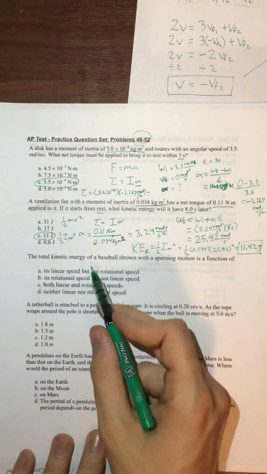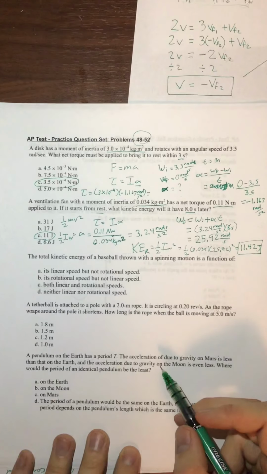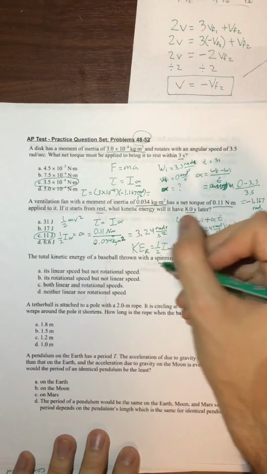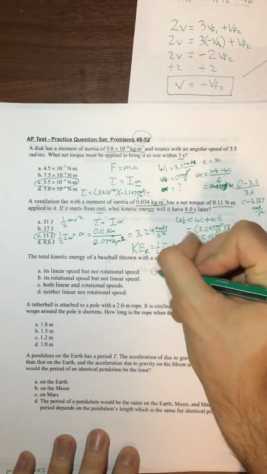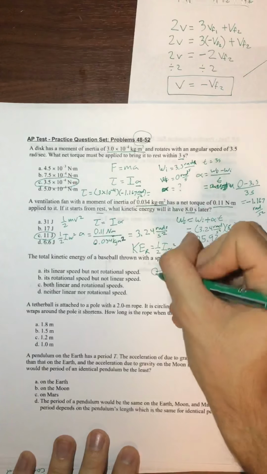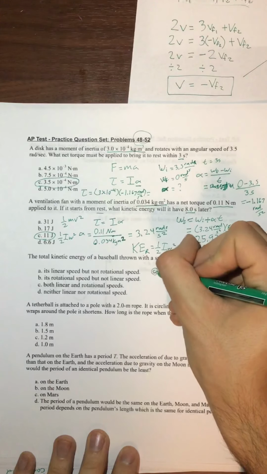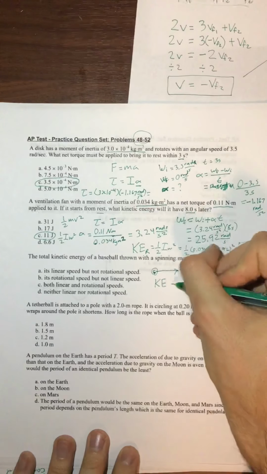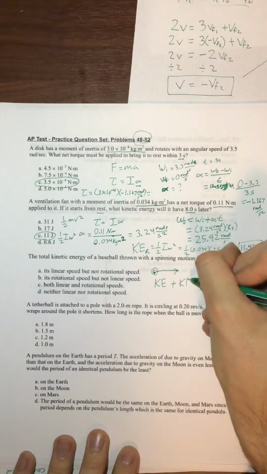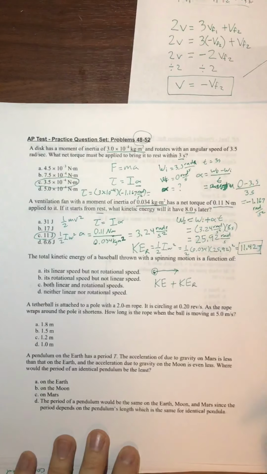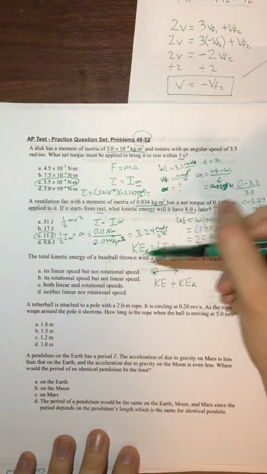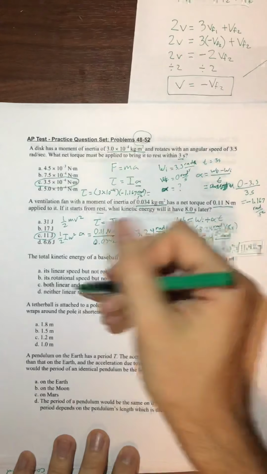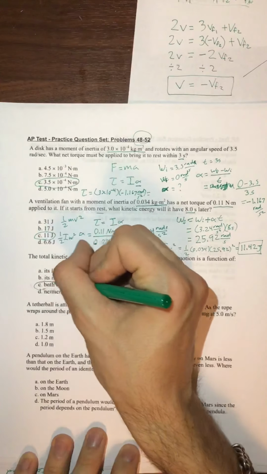The total kinetic energy of a baseball thrown with a spinning motion is a function of, well, if you want to figure out the total kinetic energy, you have to consider how fast the ball is going and how fast it is rotating, okay? So it's going to be a combination of the regular kinetic energy plus the rotational kinetic energy. So it's its linear speed but not its rotational speed, its rotational speed but not its linear speed, or both linear and rotational speeds. Yeah, you have to consider them both.